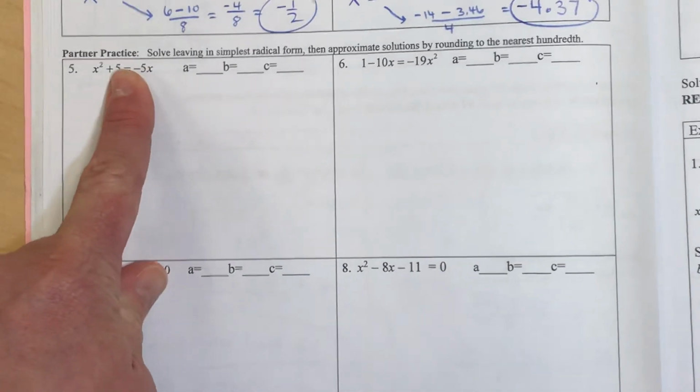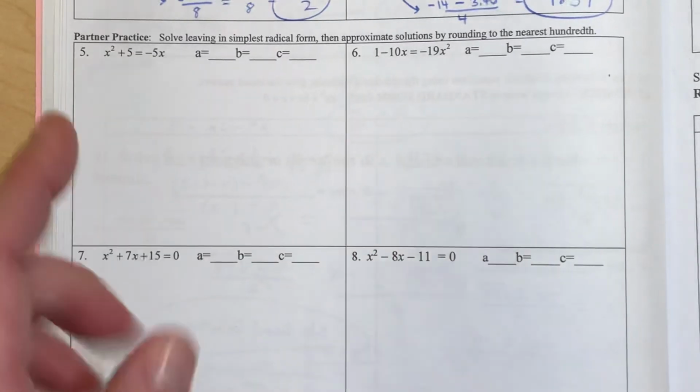Notice that there are some partner practice problems. I'm not going to record a video for this, but check my Canvas page for the answer key.